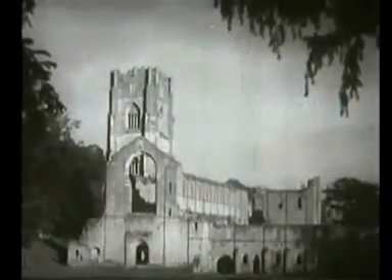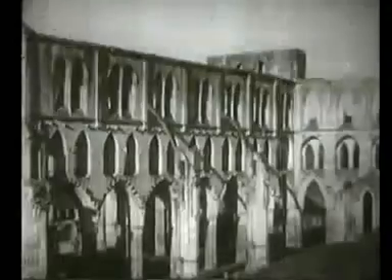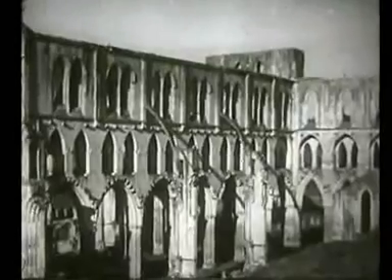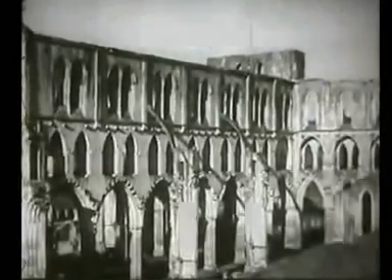Today you may find the ruins of their abbeys and priories throughout the countryside. You may admire the beautiful churches with their graceful pillars and arches. But do you ever wonder what kind of people lived within these walls? How their life was organized?